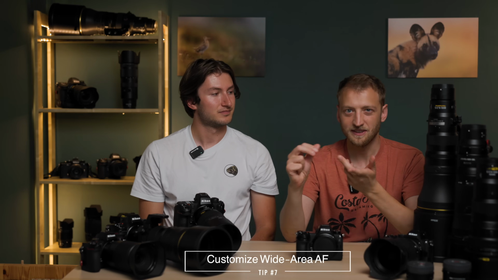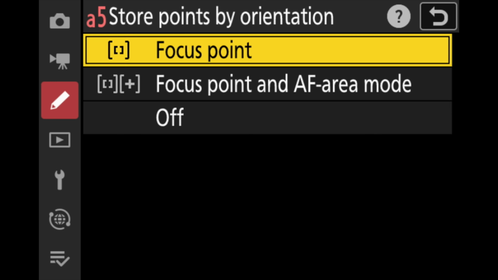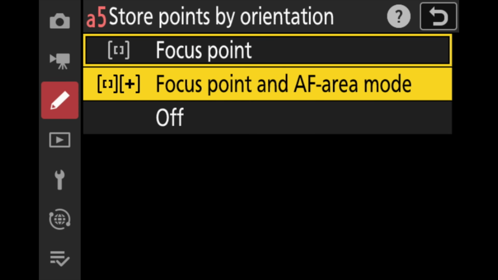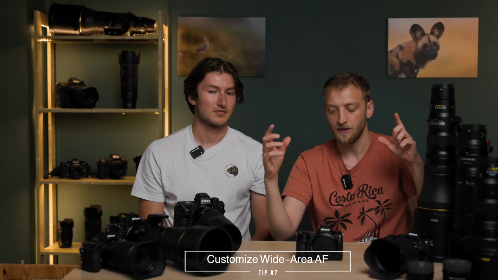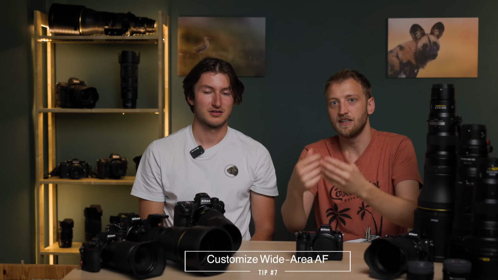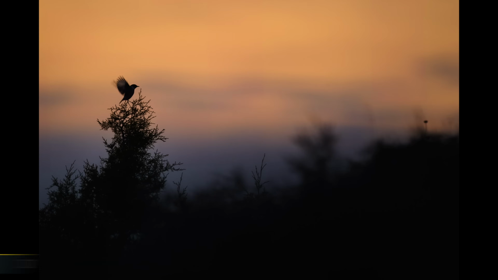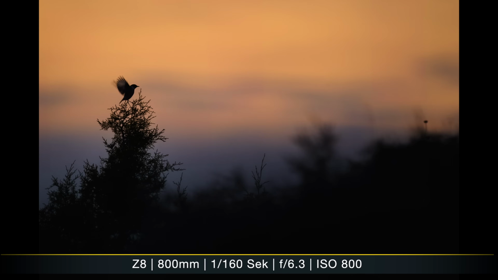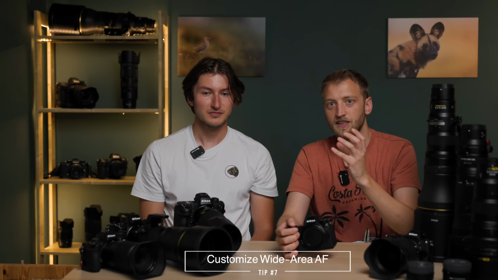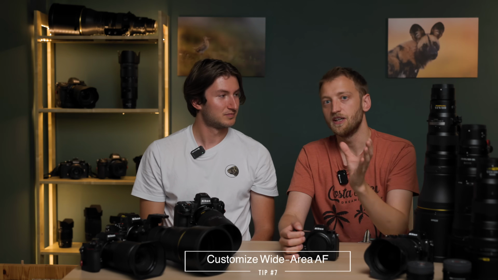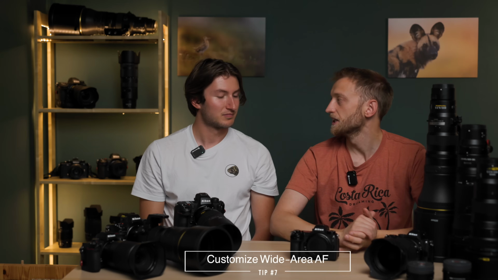There are 3 settings: off, then on for the position only, and on for the position and the type of area. Then you could say that you want to have C1, just put this setting, and then you can dial in C1 in landscape. The next time you change into portrait, it will still be C1, but then you change this to C2. And from this moment on, it will remember the autofocus area based on the orientation of the camera.